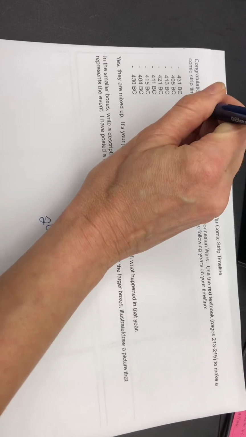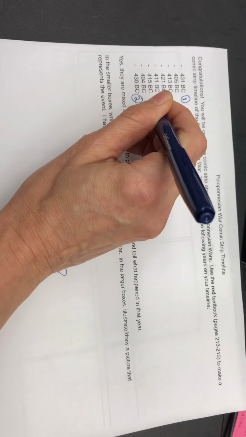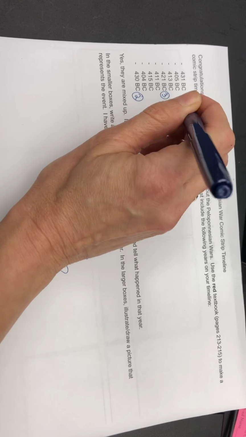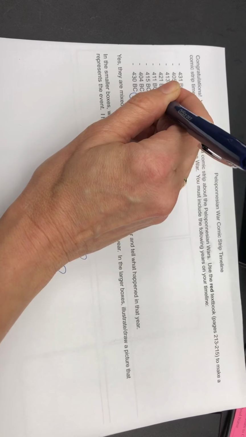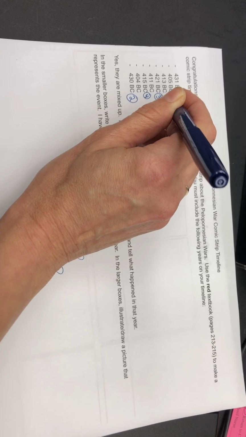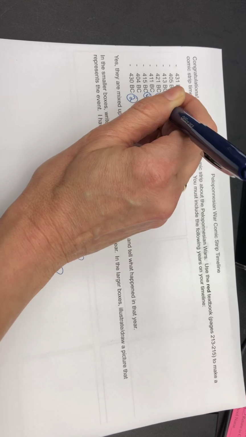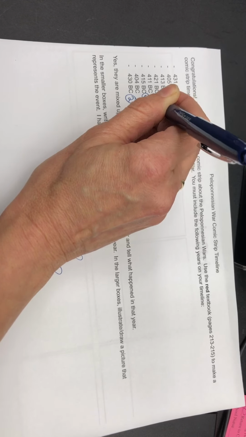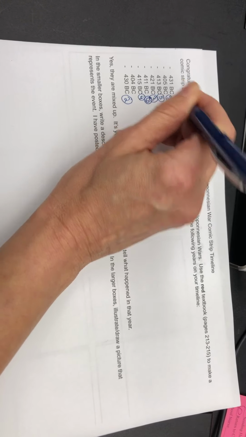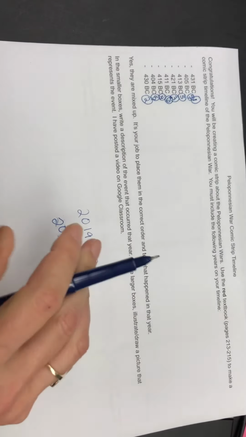So I'm just going to write a little 1 right there. And then the next event is going to be 430 BC. And then my next greatest number is going to be 421 BC. And then after that, of course, is 415. And then I am looking, oh, and there's 413. That's the 5th event that's happening there. And then the 6th event is going to be 411 BC. And then I'm looking at 405. And then 404 BC is going to be the last event that's going to be happening on our timeline.